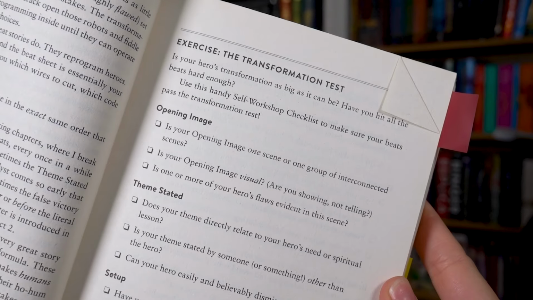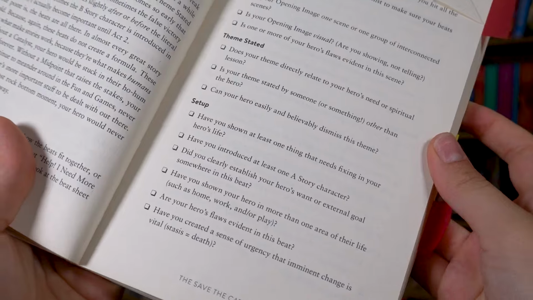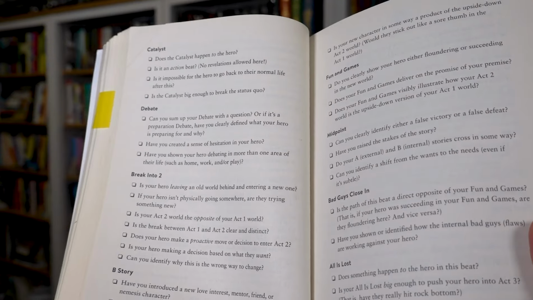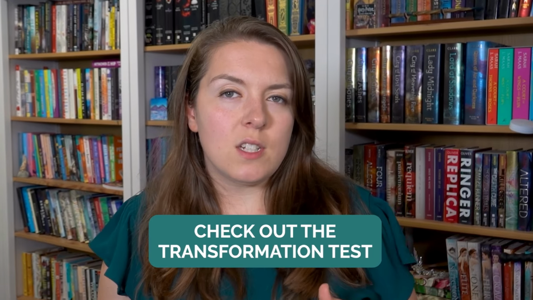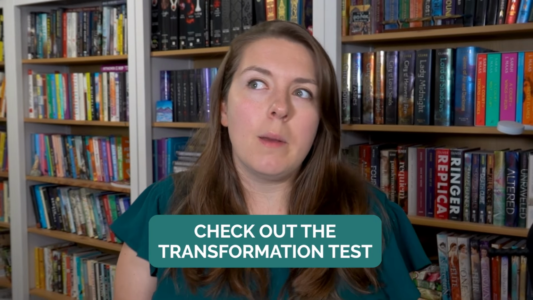Lastly, I also just want to say make sure to check out the Save the Cat Writes a Novel book, because towards the beginning of the book, there's something called the transformation test. It's a bunch of questions you ask yourself to make sure that your book is following each of the story beats and hitting all the points. So after you outline, like you did with this video, hopefully, check out the transformation test and make sure that you hit all the points, and then you'll have an epic book to write.